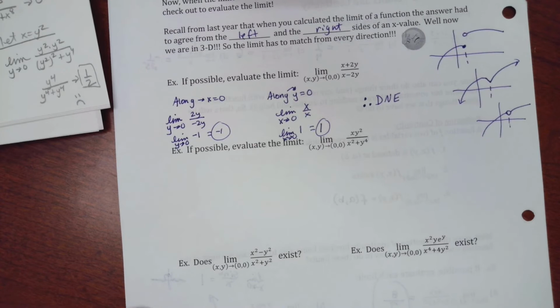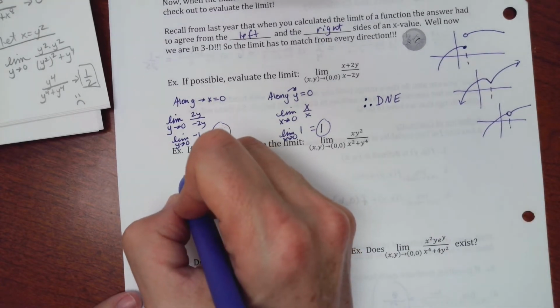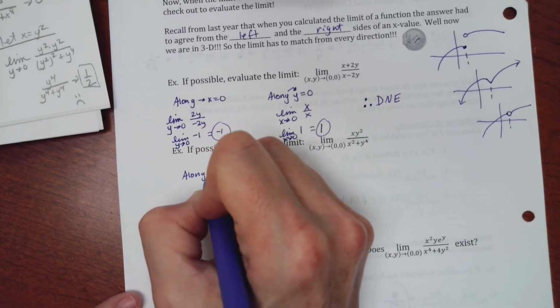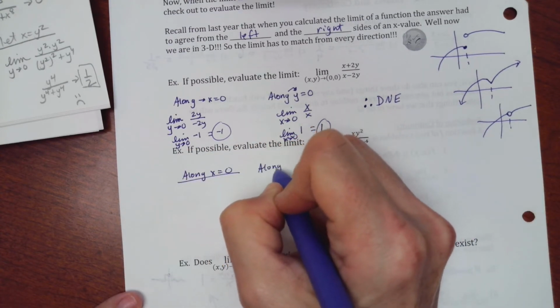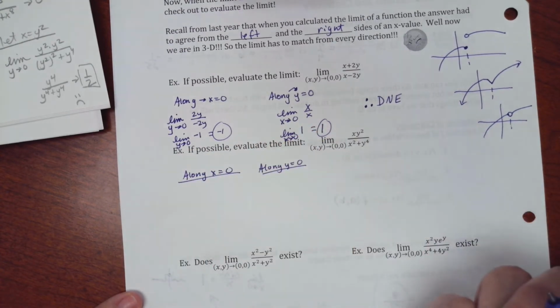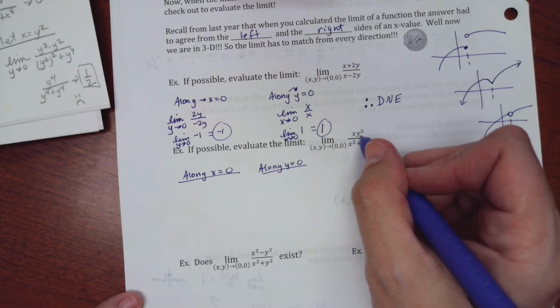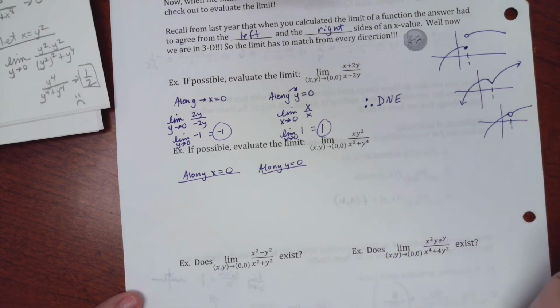All right, so let's try one down here. This time I go along x equals 0 and along y equals 0, and look at what I get. If x or y equals 0, my whole problem falls apart and I get 0 on top.